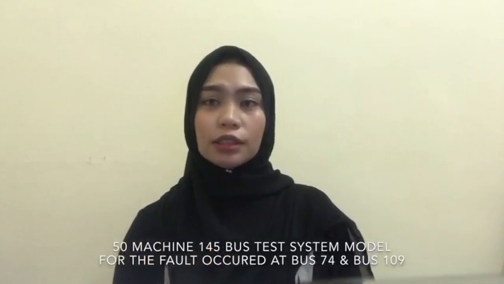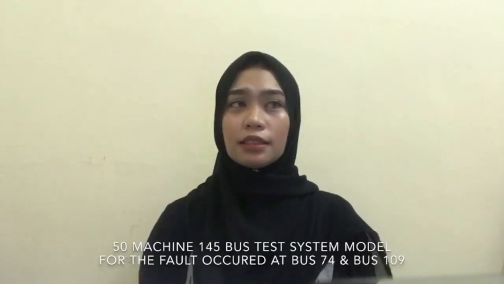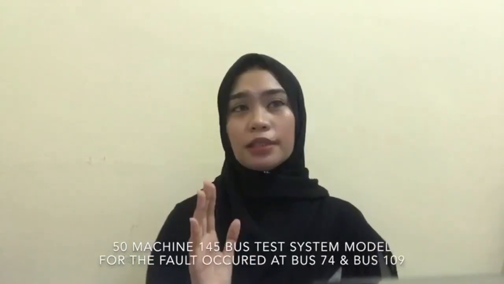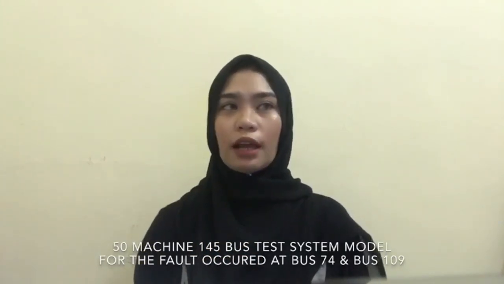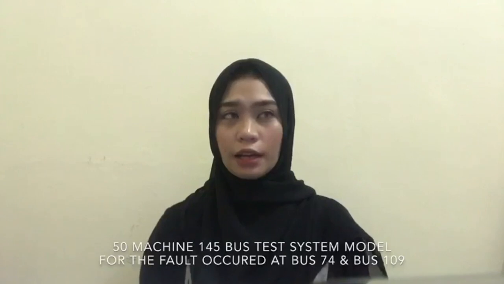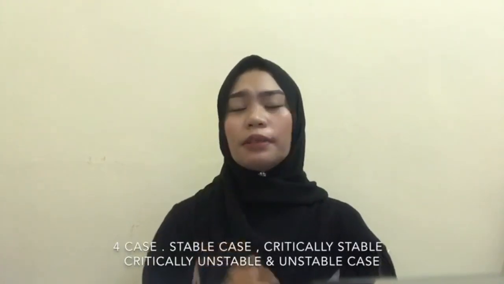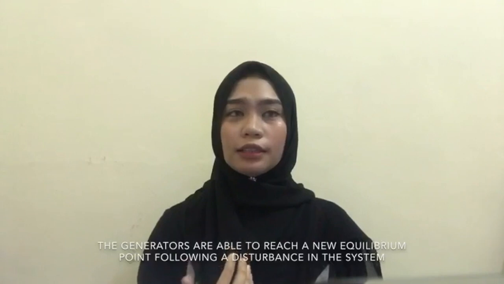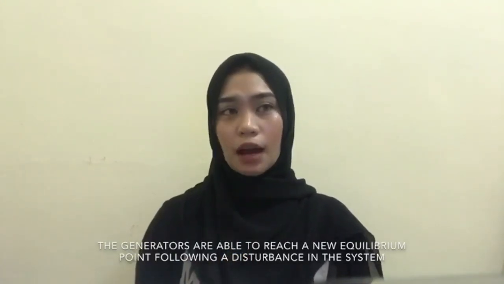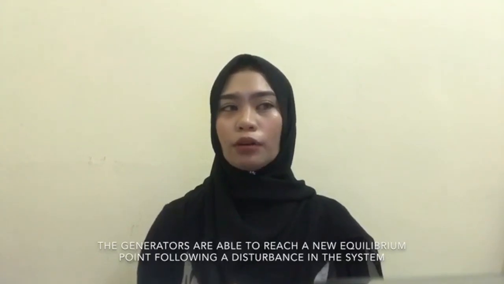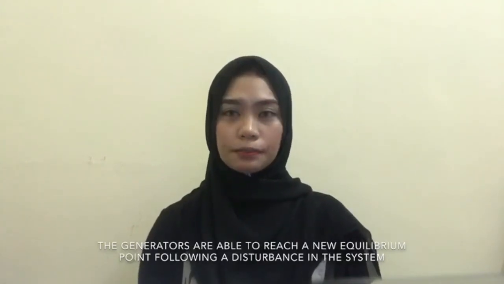As a conclusion, this report presents the transient stability analysis of the 50 machine, 145 bus test system model for the fault occurring at bus 74 and bus 109. Four cases are presented in this report, which are stable case, critically stable, critically unstable and unstable case. For the stable case and critically stable case, the results show that the generators in the system are able to reach a new equilibrium point following a disturbance in the system.